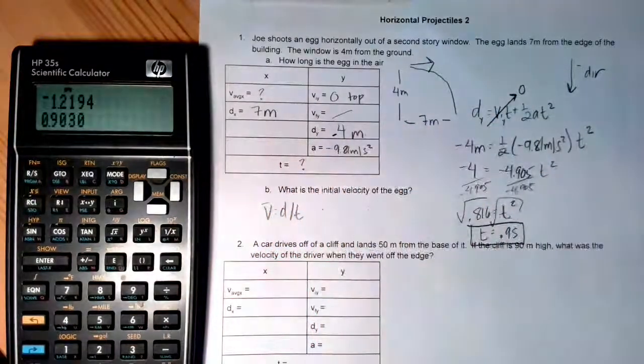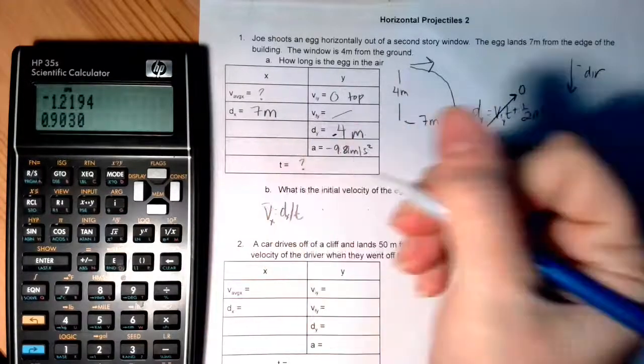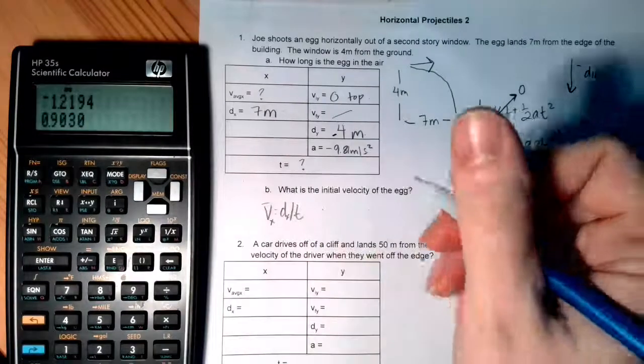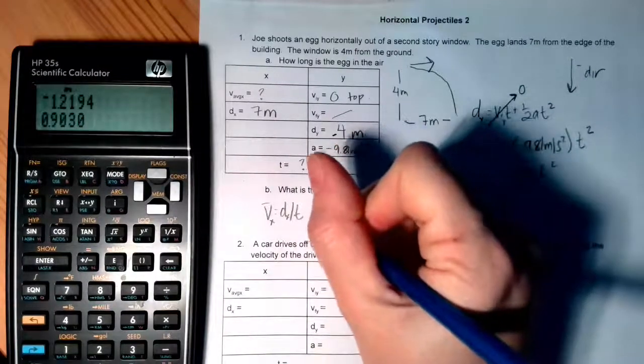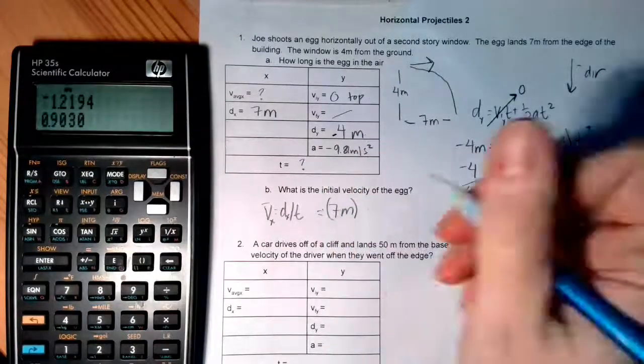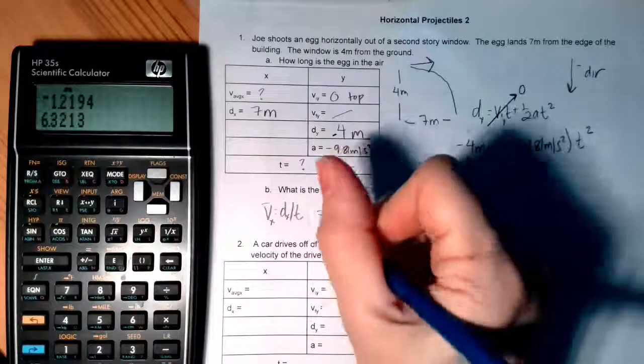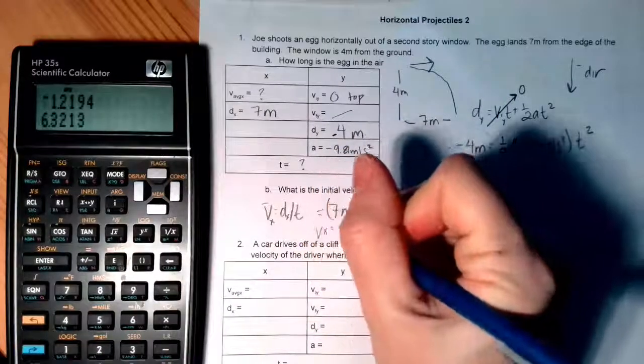Again, you either need to be really careful about keeping X and Y separate or use subscripts, so I'm going to put in subscripts. Now we can plug and chug. So that equals the dx, which is 7 meters, divided by the time that we figured out, which is 0.9 seconds.